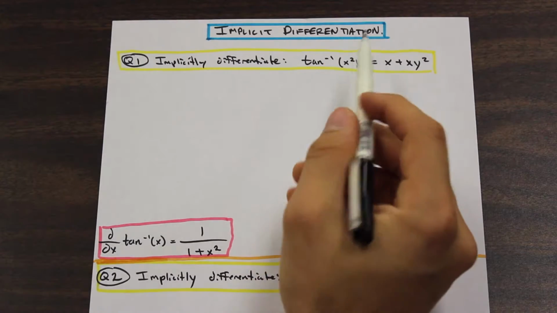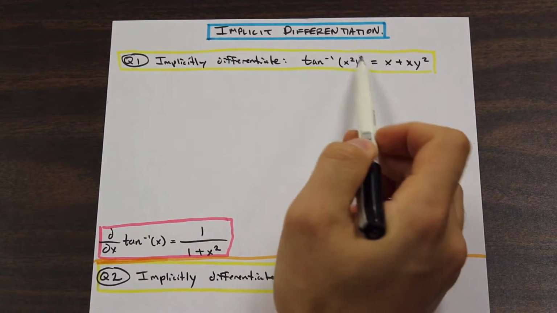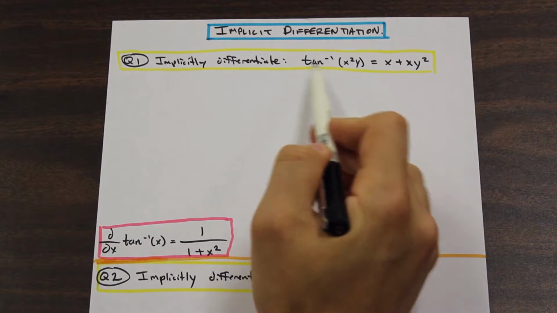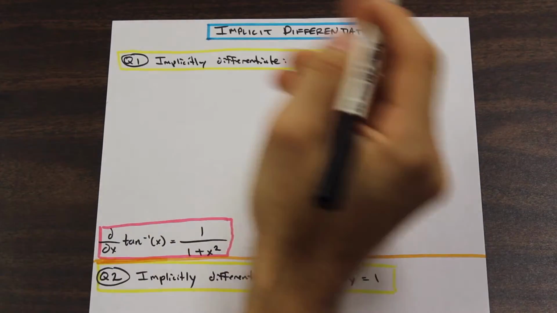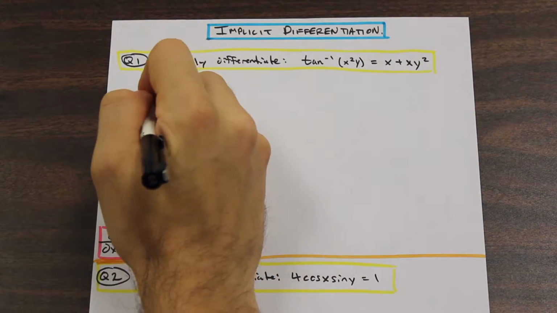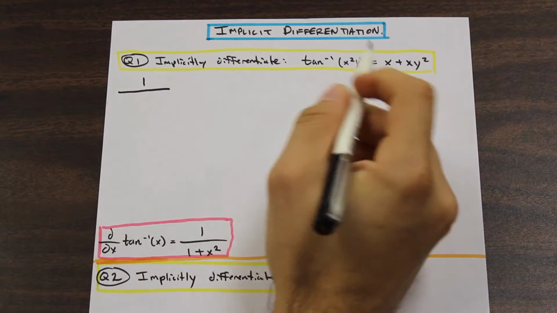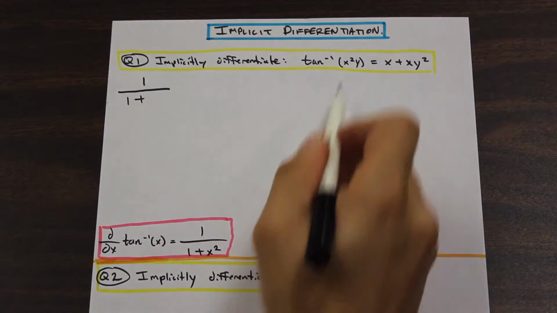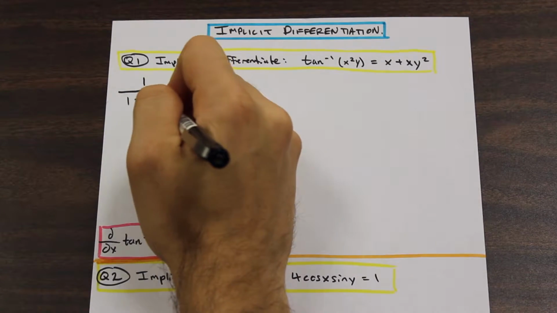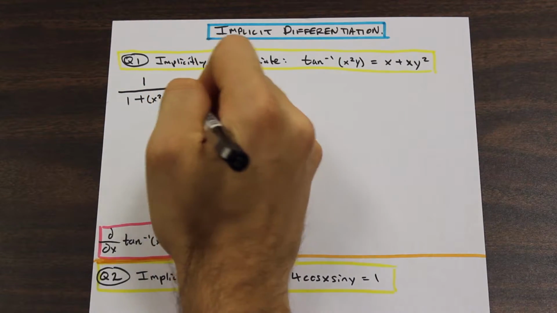Right off the bat, let's start with the left side of the equation. We have the tan inverse here, and let's apply the derivative to it. So we have 1 over 1 plus, and instead of x we have x squared y, so we're going to do x squared y, and that's going to be squared.